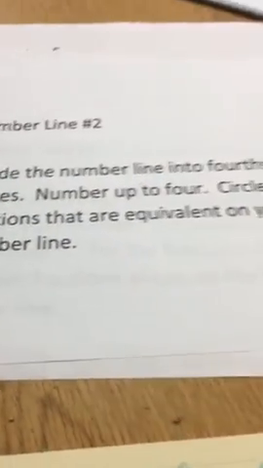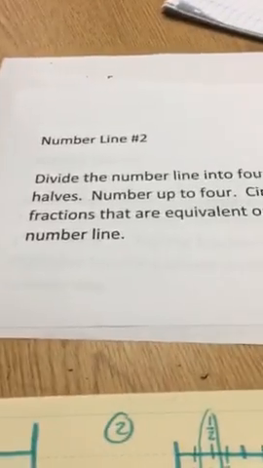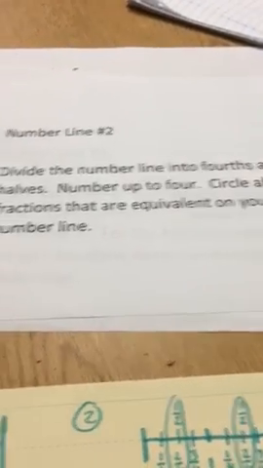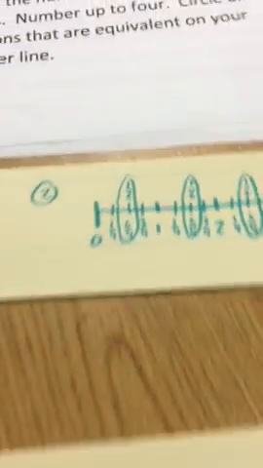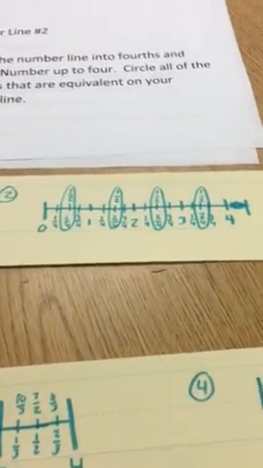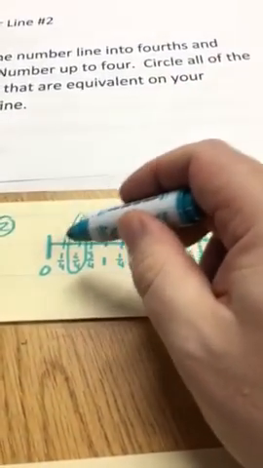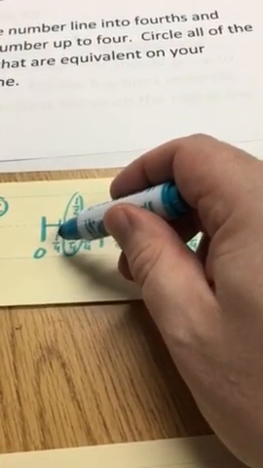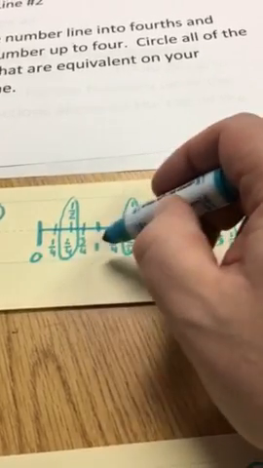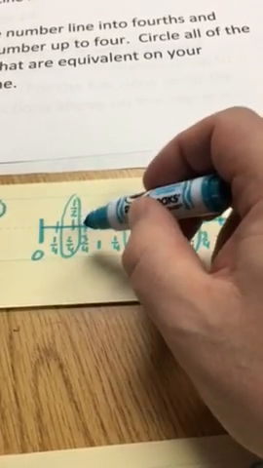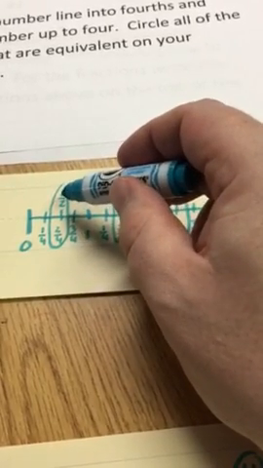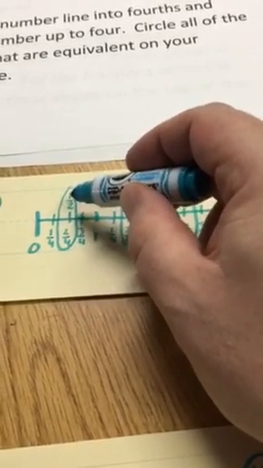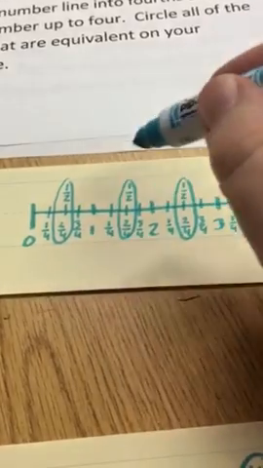All right, number 2, you're dividing your number line into fourths and halves. You're numbering up to 4. You're circling all your fractions that are equivalent. So we did one similar to this in class the other day. So remember when you divide it up, on the fourths you have 1/4, 2/4, 3/4 in between each whole number. So this is 0, this is 1, you have your fourths, and then the halves you can just put above, so you can just go 1/2 and put it right there with 2/4 and circle it.